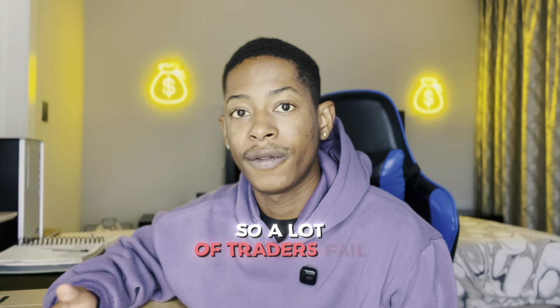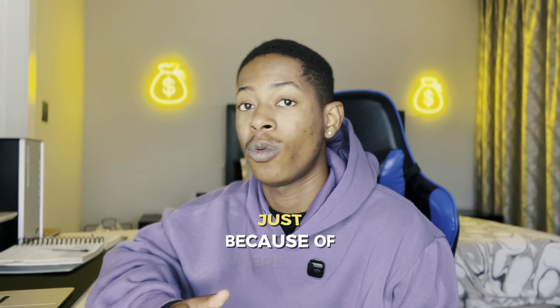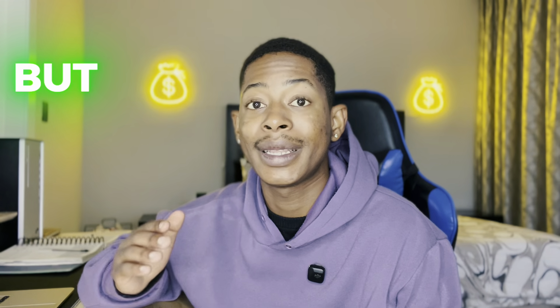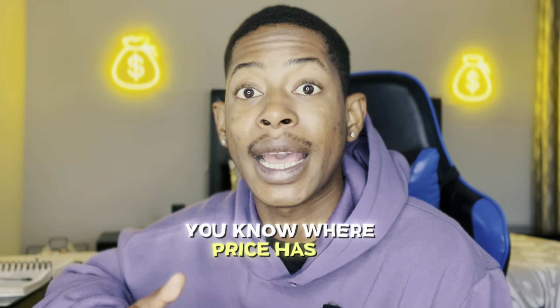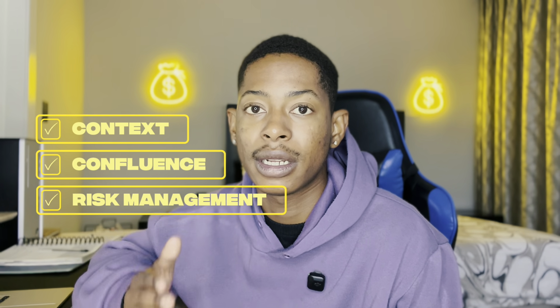A lot of traders fail because they just throw the Fibonacci tool on the chart, see the 61.8 level, and believe it's a guaranteed trade just because of where price is right now. But trading isn't just about magic numbers. I understand that maybe here and there that can work, because other people use methods with imaginary lines, saying these levels are where price has to go. But the honest truth is that it's not about magic numbers, it's about context, confluence, and risk management.